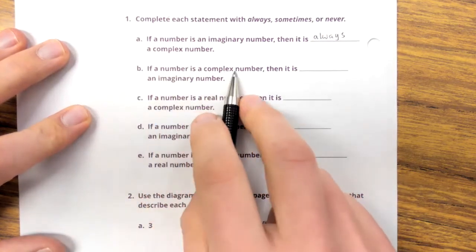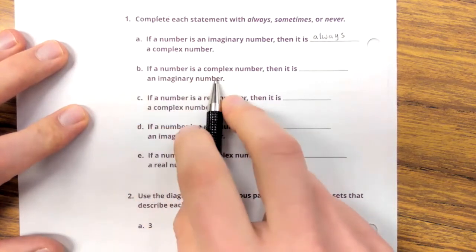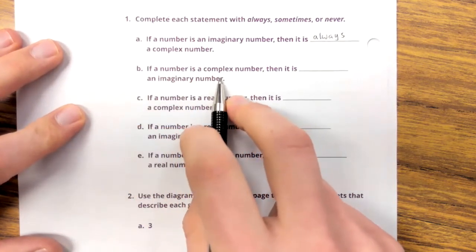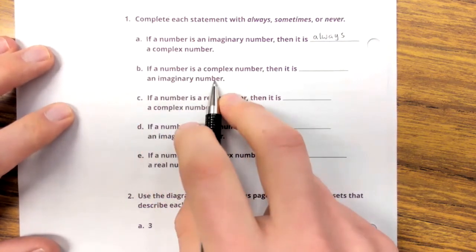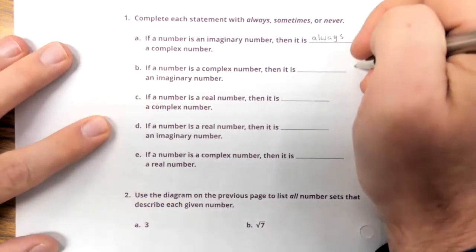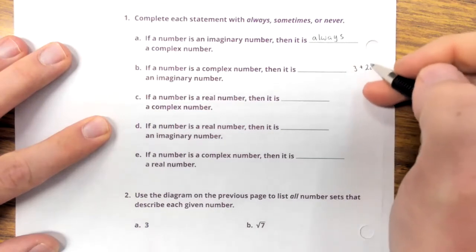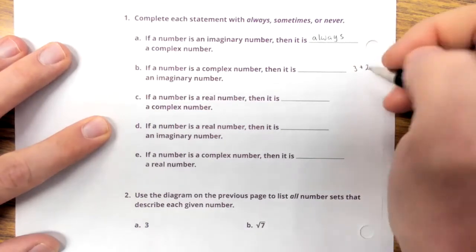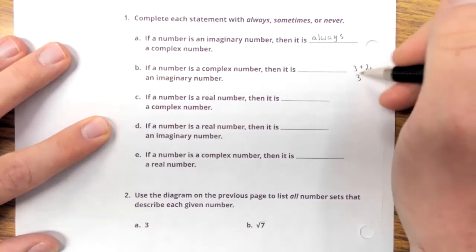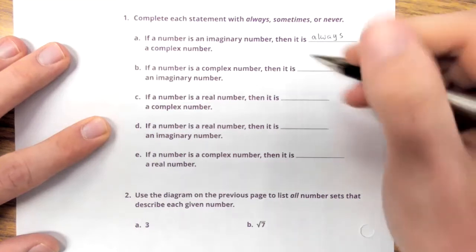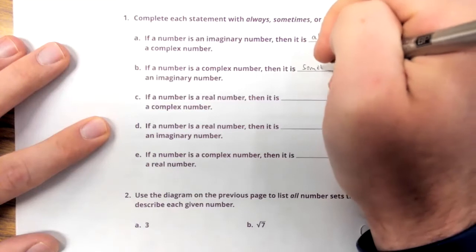So if a number is a complex number, then it is always, sometimes, or never an imaginary number. So hey, if it is complex, it doesn't necessarily have to have an imaginary part. Like, here's an example, 3 plus 2i. That has an imaginary part. That is an imaginary number and a complex number, but I could have also had a number like this, just 3. This one is not imaginary. It's just a real number. So if a number is complex, then it is sometimes imaginary.